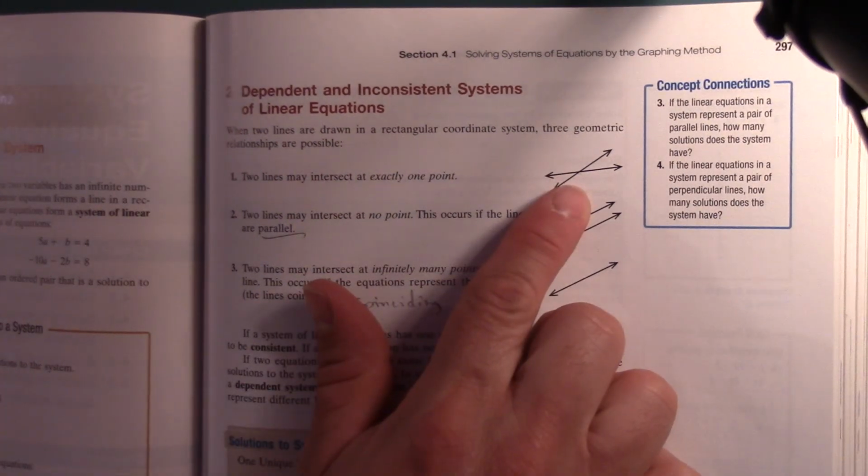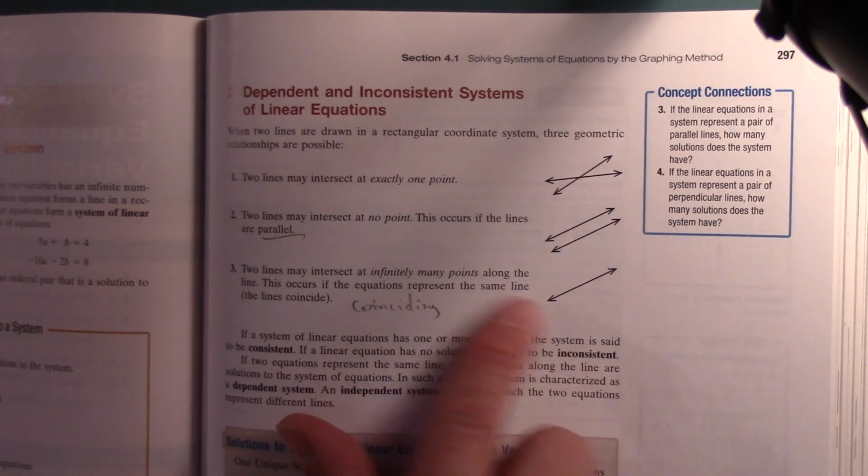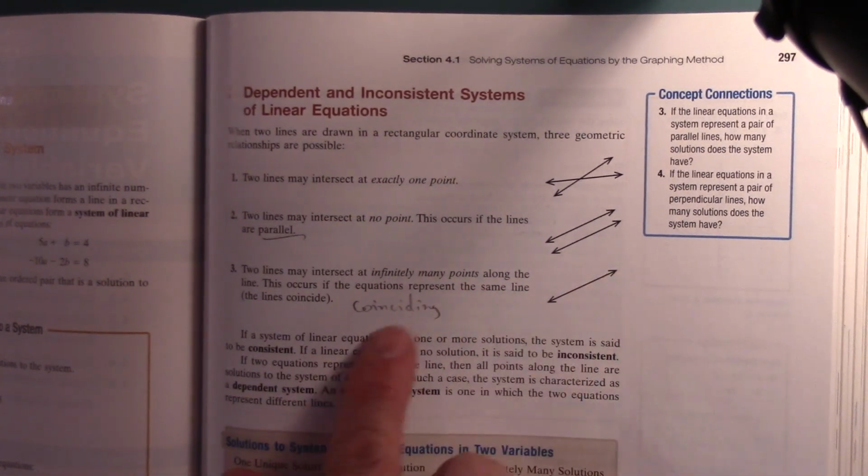So they'll either cross once, or they'll never cross if they're parallel, or they'll always cross, infinitely many solutions, if they're the same exact line. They just look different. Those are called coinciding.